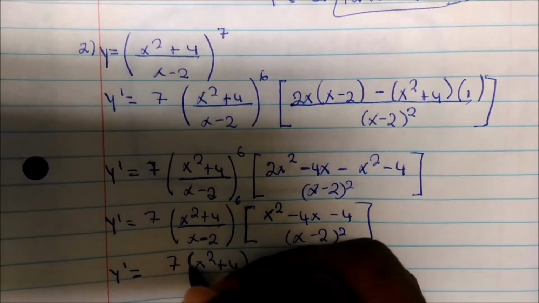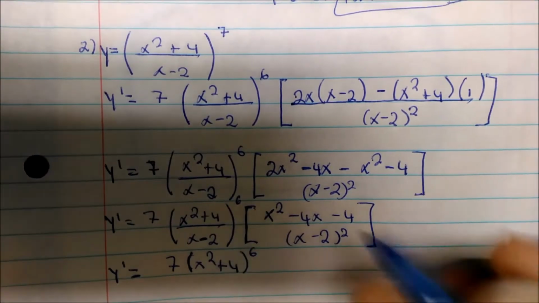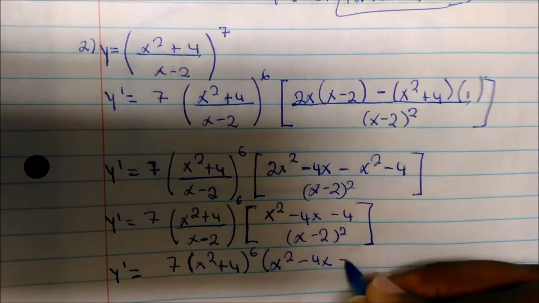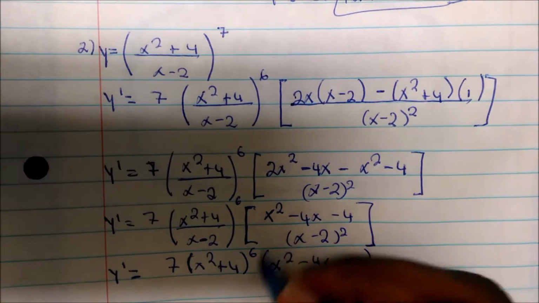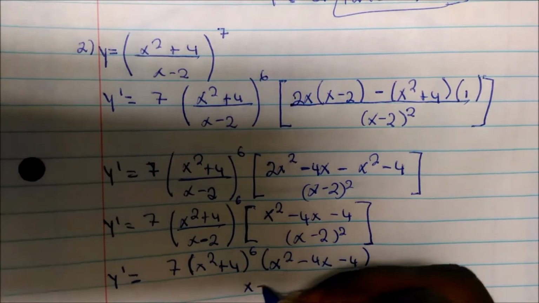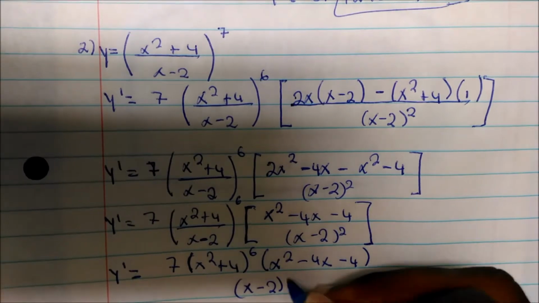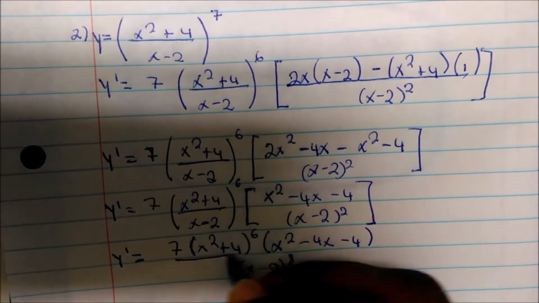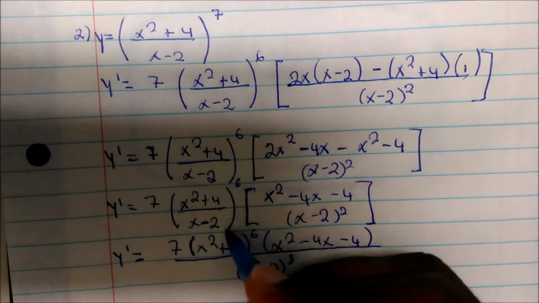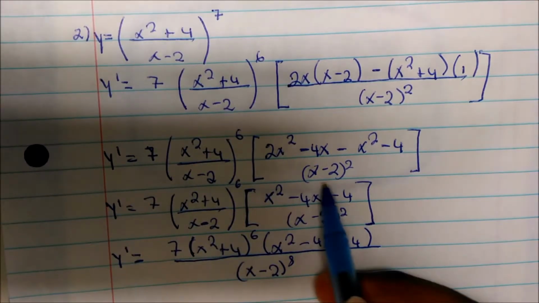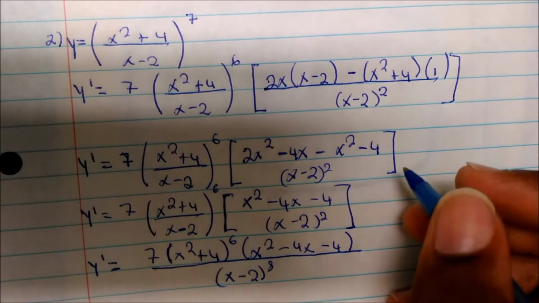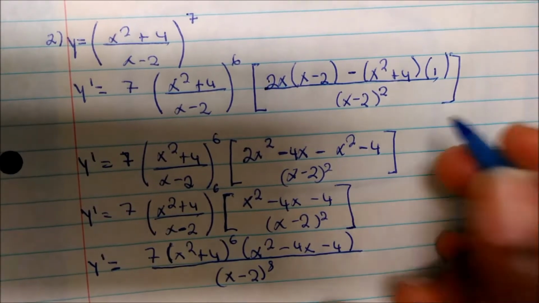Plus 4 to the sixth power multiplied by x squared minus 4x minus 4, and this will be all over x minus 2 to the 8th power. Because again, on the bottom, this is being raised to the 6th power, and this over here is being raised to the square. So the rule says that if you have the same base, you add the exponents.